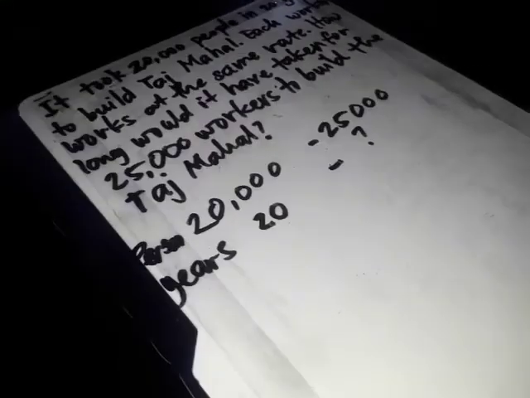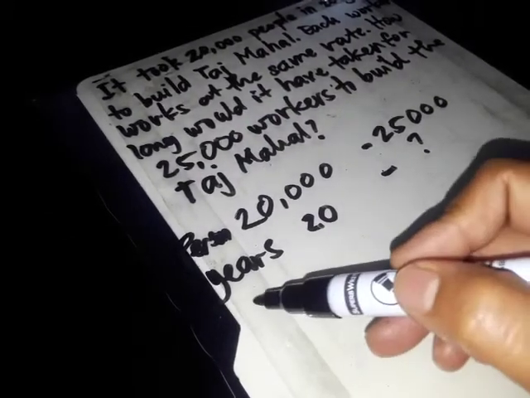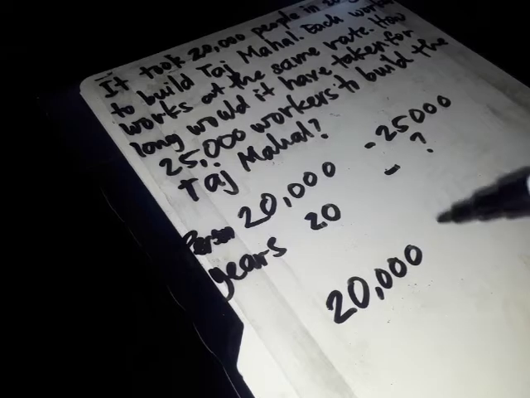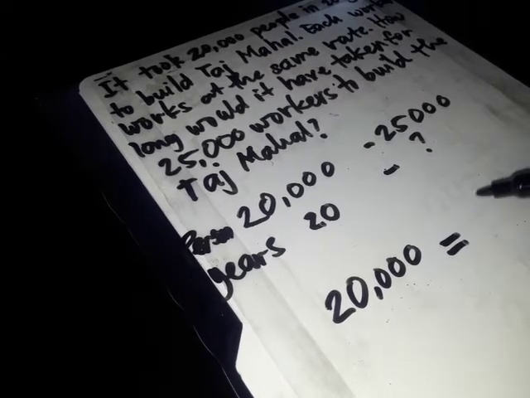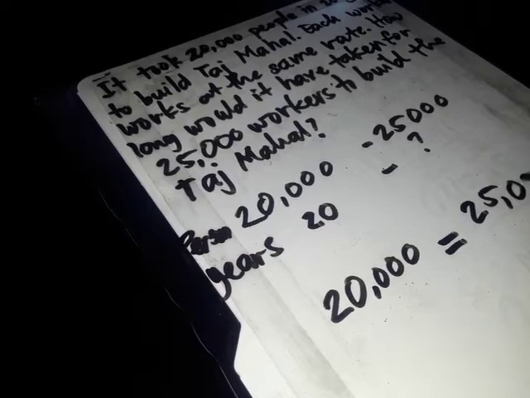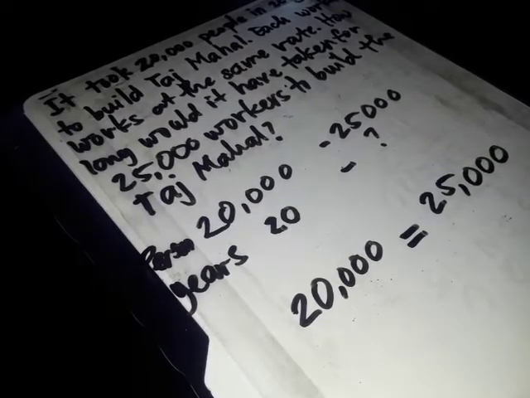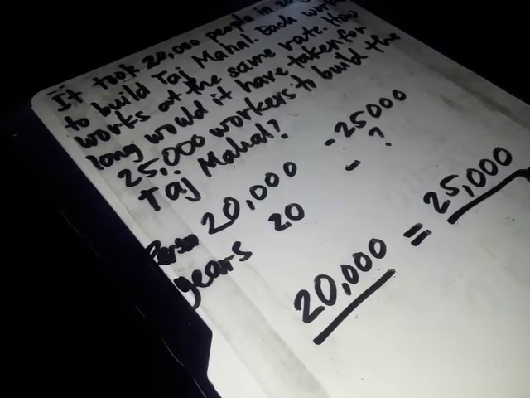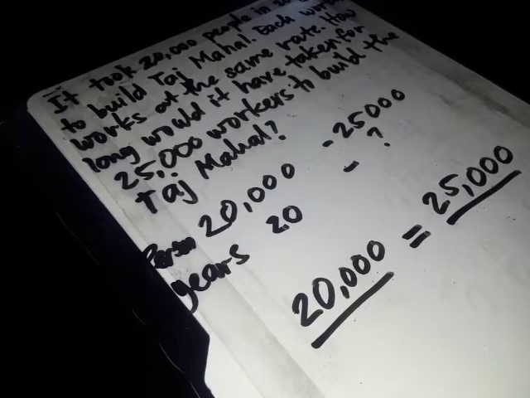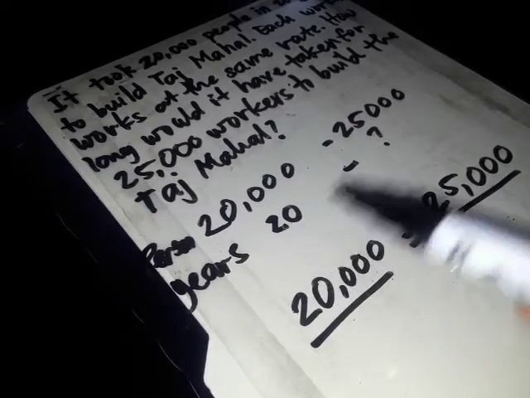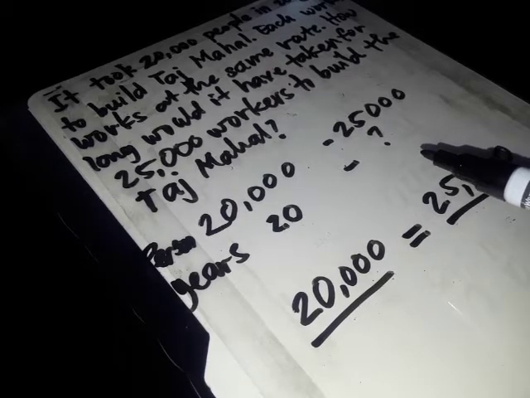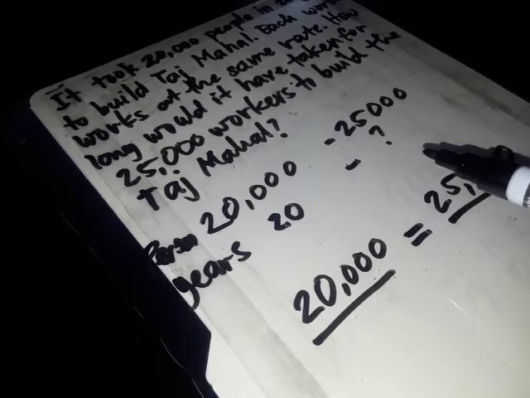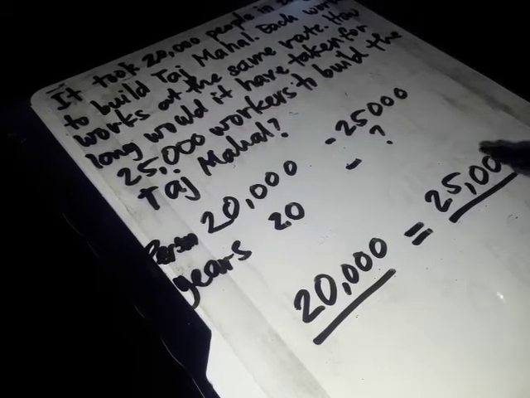So, kung indirect proportion siya, ang rules dito, unahin natin yung 20,000 na tao or workers versus 25,000 na workers. Ngayon, saan natin ilalagay yung number of years? So, sa baba nila, ilalagay natin ang number of years. Saan ilalagay si 20 years at saan ilalagay yung kukunin natin? Okay? So, dito, kung nasaan ang mas maliit, dun ilalagay sa mas maliit na number of years.